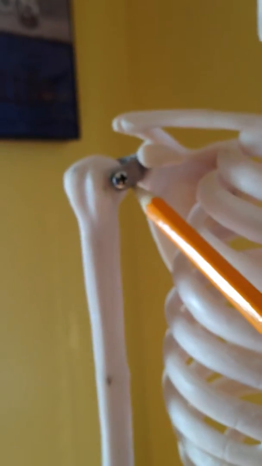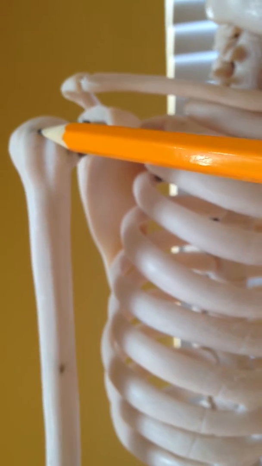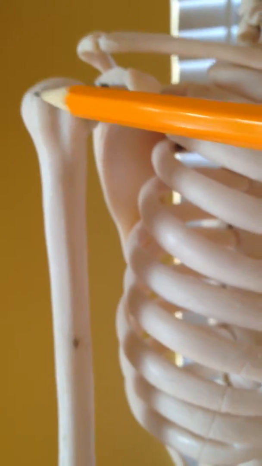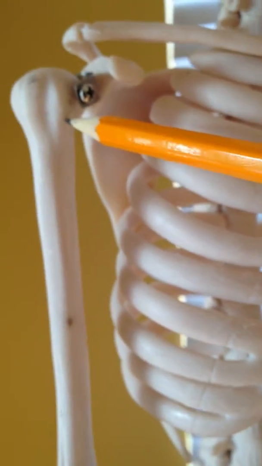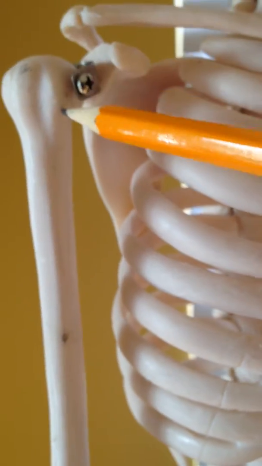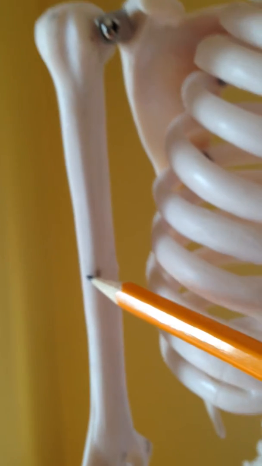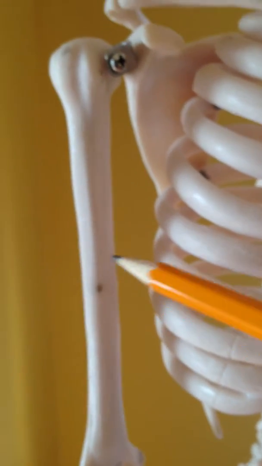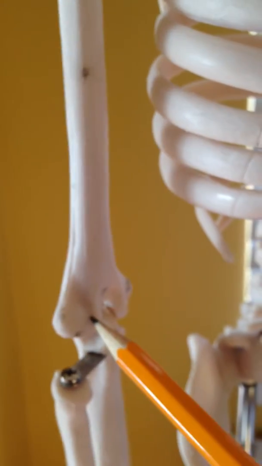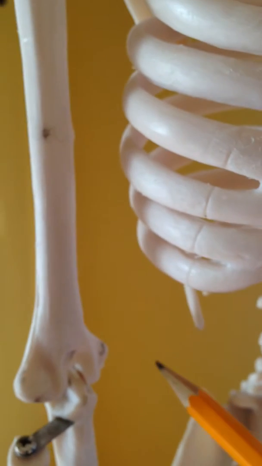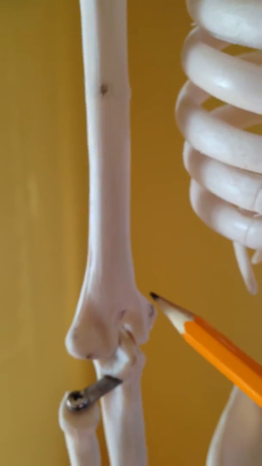Here is the head of the humerus. Here is the greater tubercle and the lesser tubercle. So greater and lesser. Here we have the deltoid tuberosity. Here is the medial epicondyle. I'm sorry, this is the lateral epicondyle, and this is the medial epicondyle.